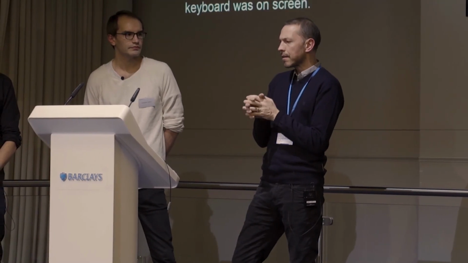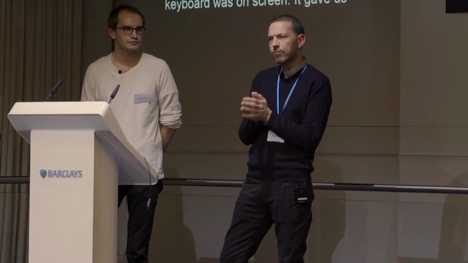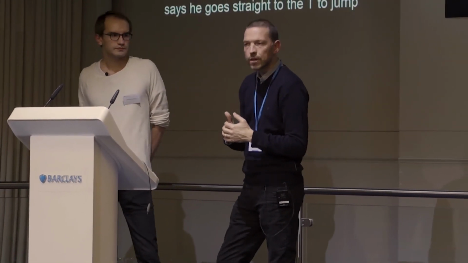It gave us some insight into how people were used to searching for their own country names in terms of how they use drop-downs and shortcuts, like pressing a key. Someone from Tajikistan told me that he'd just go straight to the T, pressing it to jump to where his country was. So people find their own shortcuts to do what they want to do.